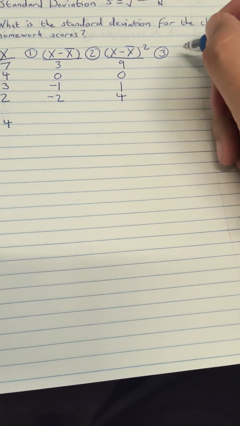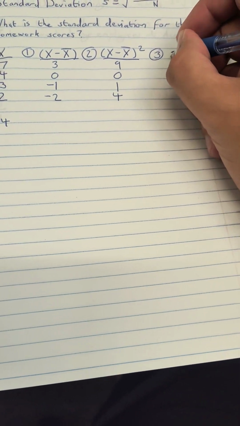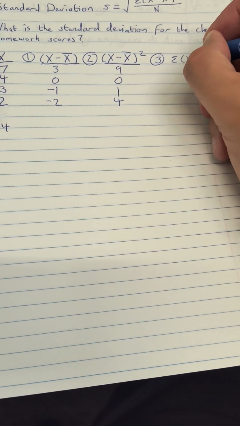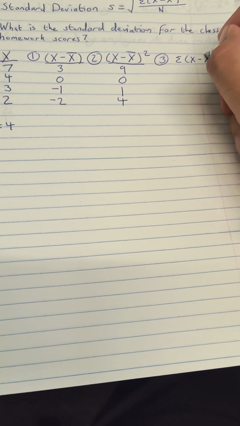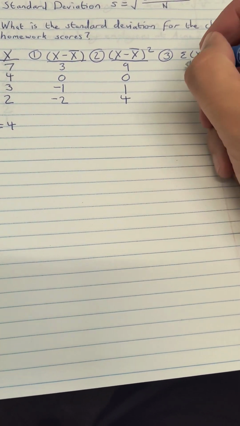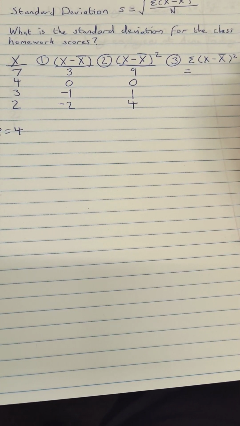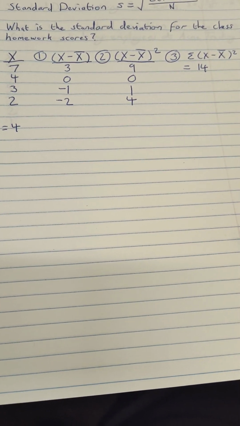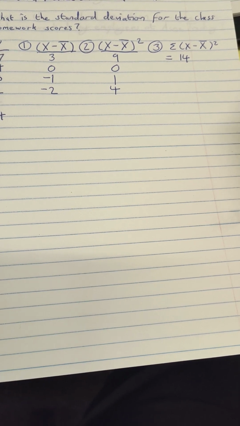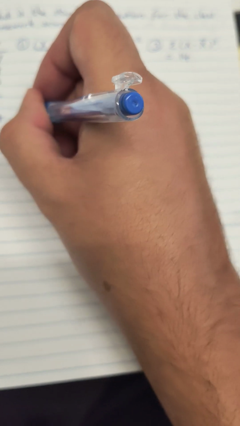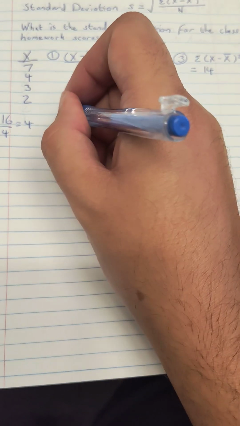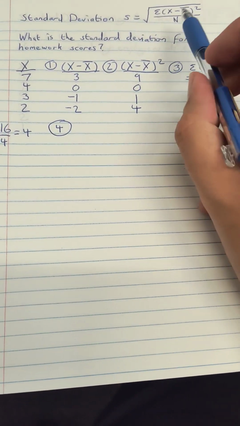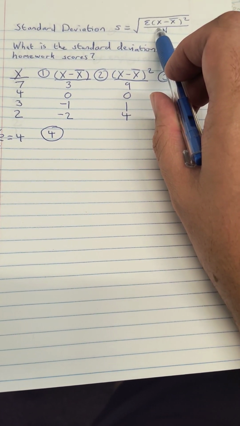Next thing for us to do is to take the sum of the x minus the mean squared column. And so when we sum that, we end up with a total of 14. Now, we can plug this in. Let's come down here where we've got a little bit extra room. And we're going to plug this in to our standard deviation formula.